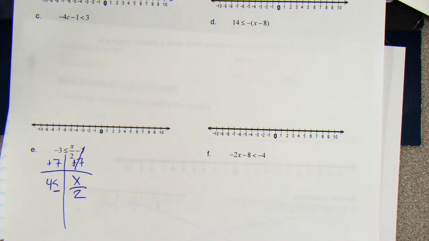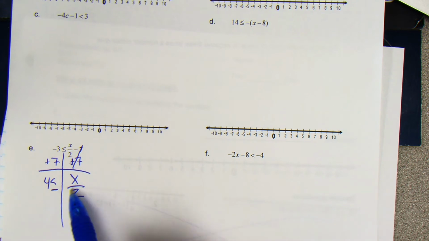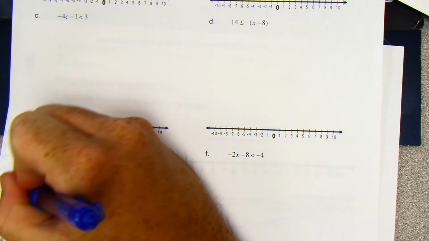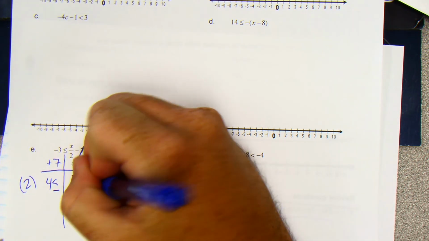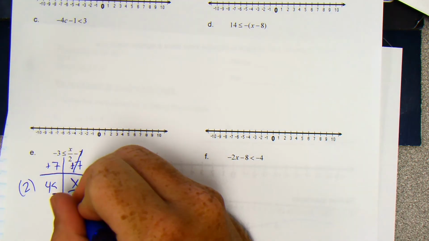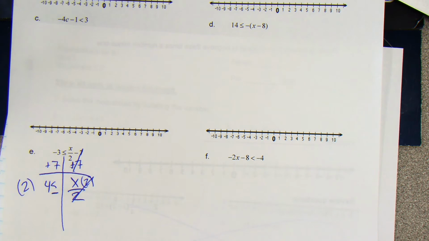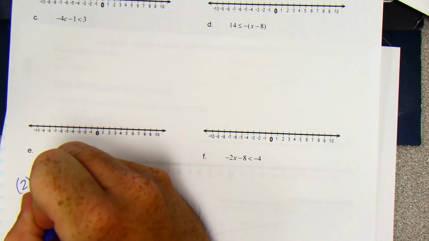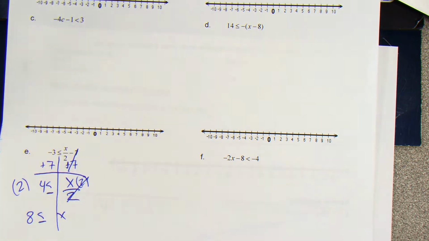So the opposite of division would be multiplication. So in order to move this to the other side of the inequality sign, I have to multiply both sides by 2. Okay? Because when I multiply this by 2, these cancel out because we did the opposite operation. Okay? 4 times 2 would be 8. So I have 8 is less than or equal to x.